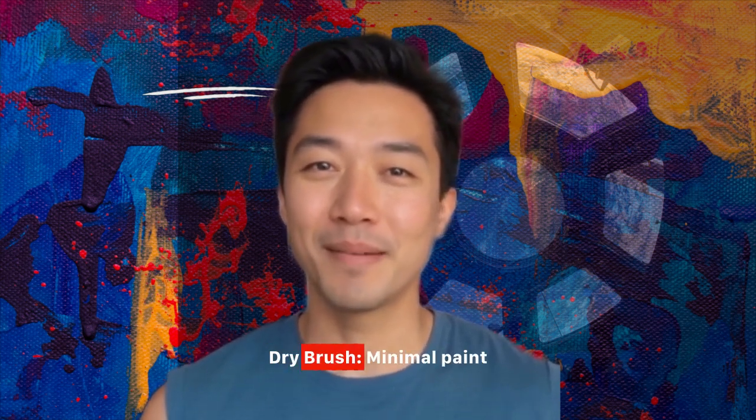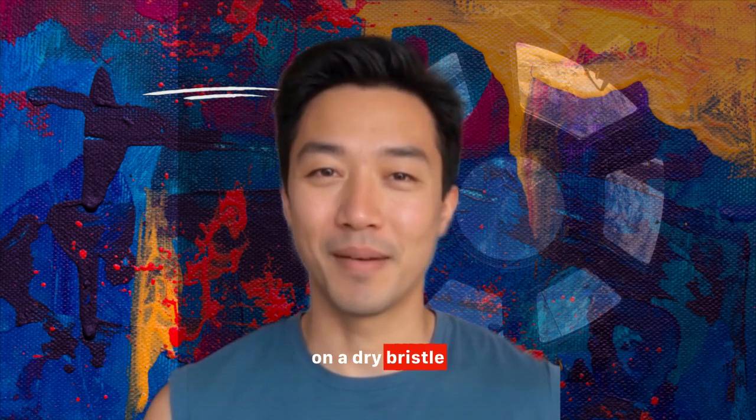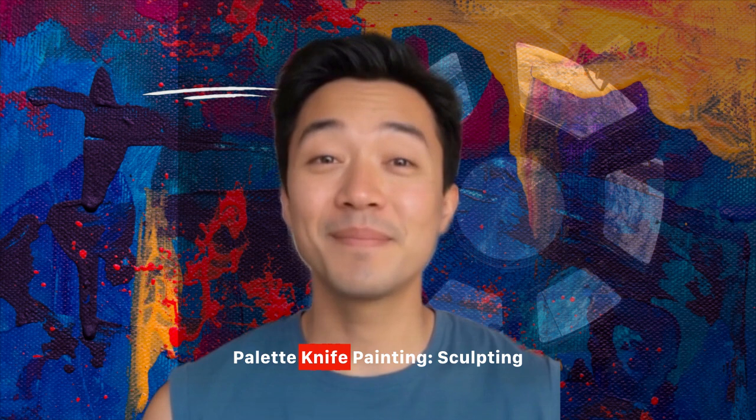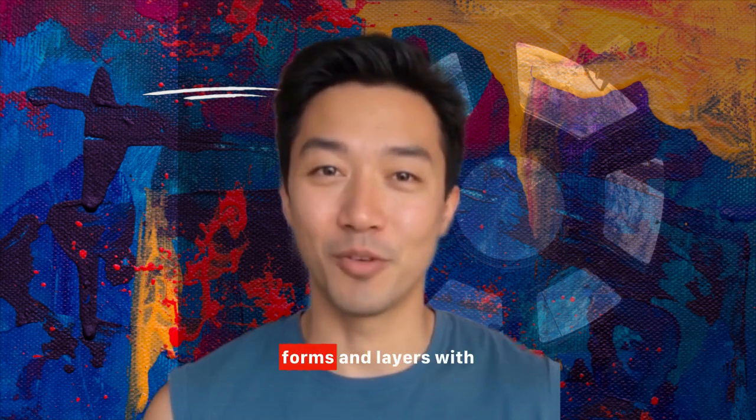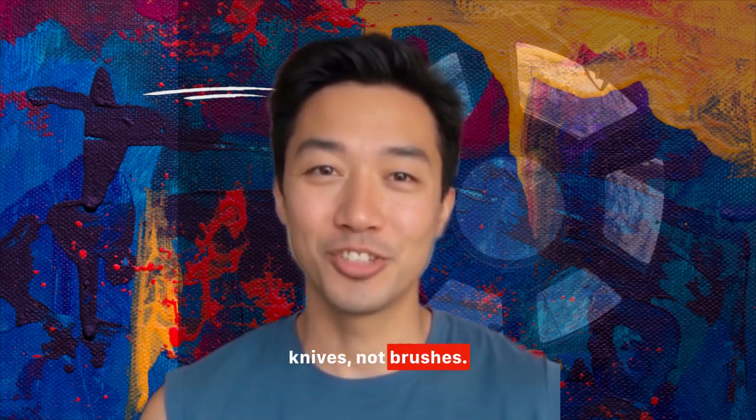Dry brush: minimal paint on a dry bristle brush creates scratchy texture. Palette knife painting: sculpting forms and layers with knives, not brushes.